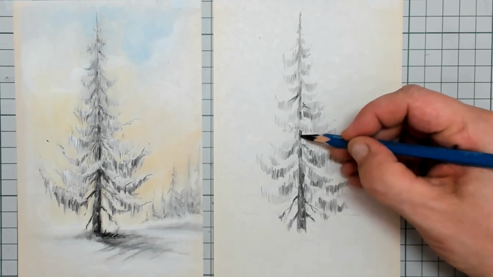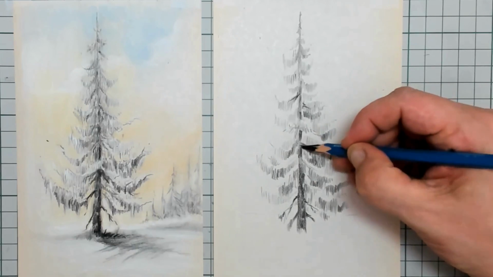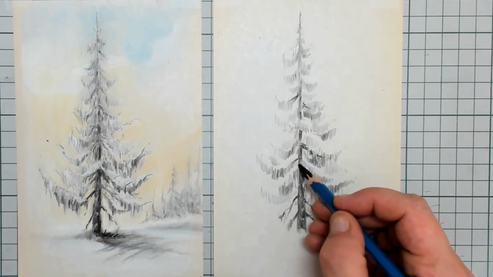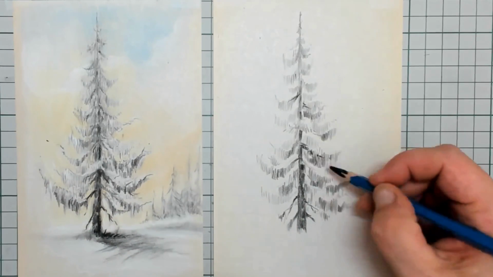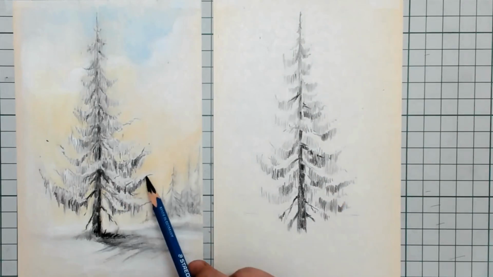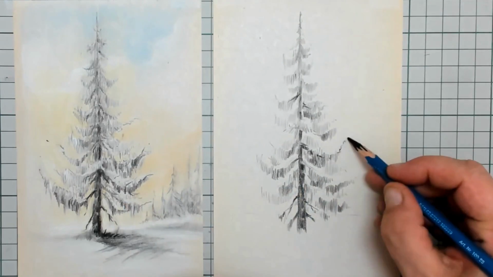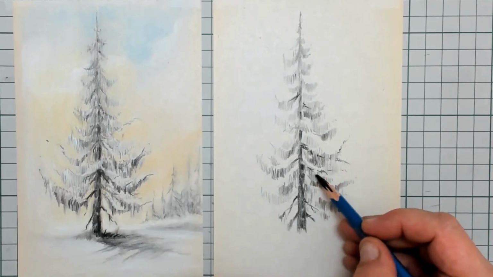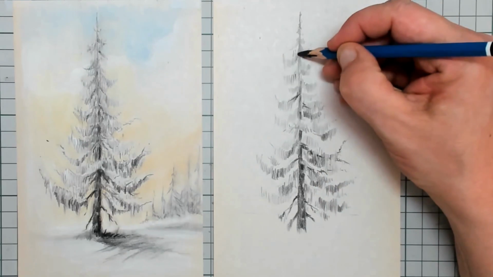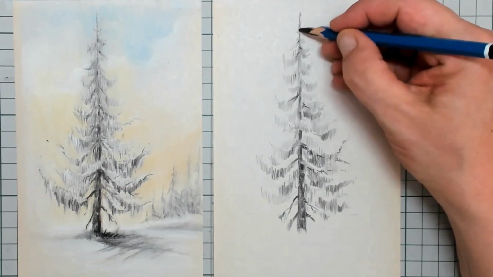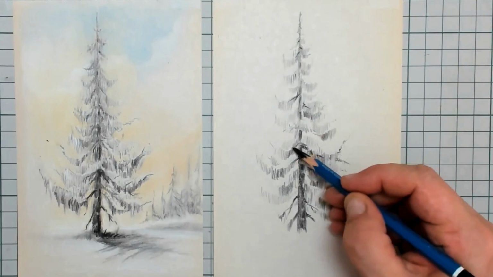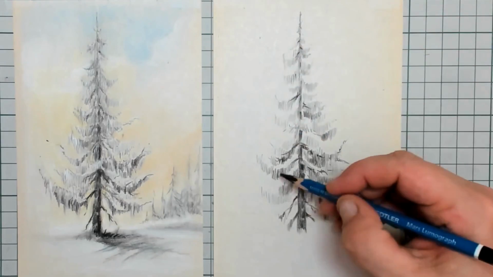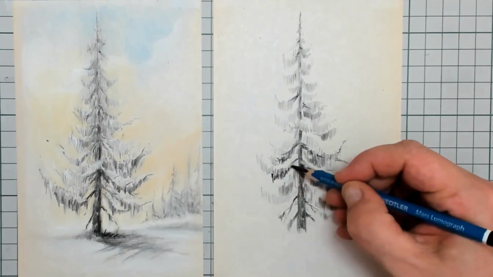Once you have drawn in all your vertical lines, it is also time to pop out some branches. And what I'm trying to show you here is that the branches always come from the tree trunk down in all kinds of directions. The light source is coming from the left.